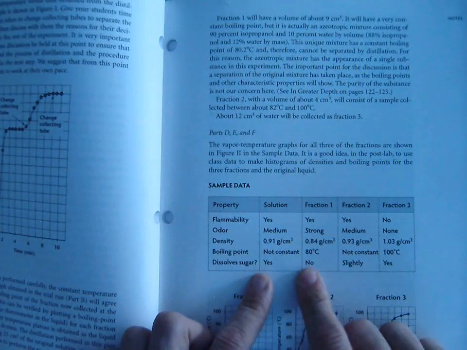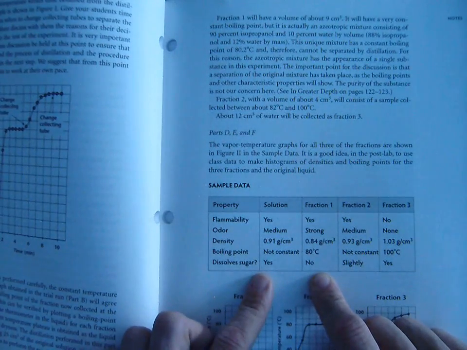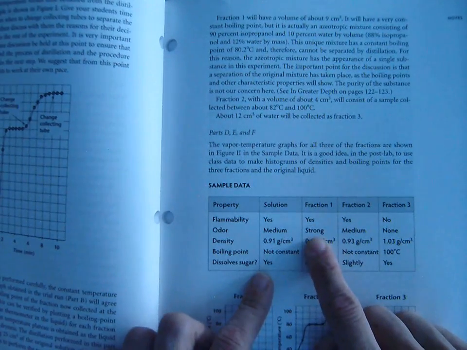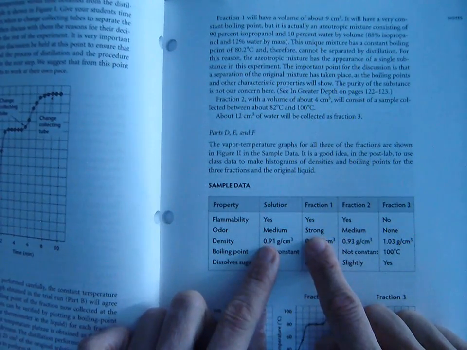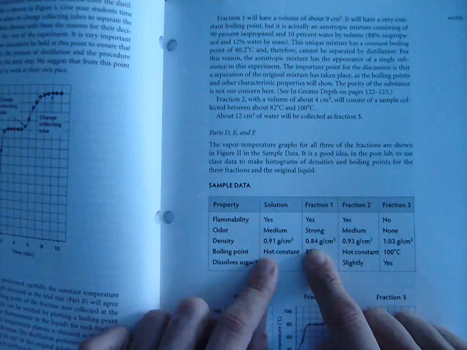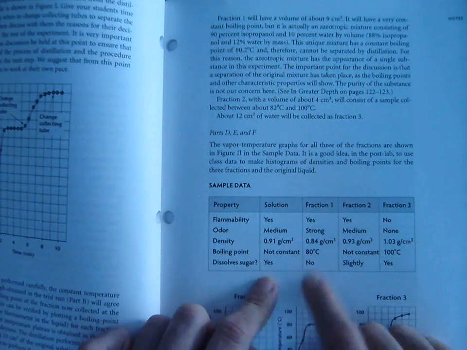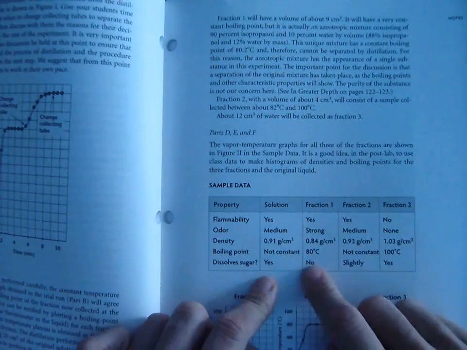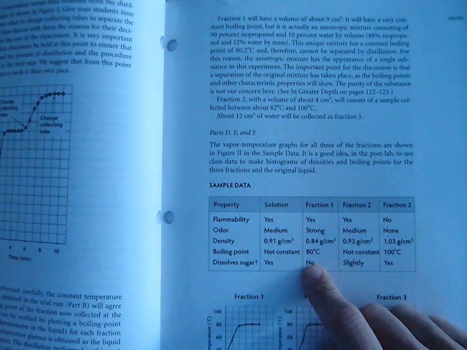Now, if we did all these tests on fraction 1, these are the data we would come up with. We'd find that it is flammable. We'd find that its odor is very strong. Its density is 0.84. It boils at 80 degrees, and it does not dissolve sugar. Okay. Fraction 1 is our isopropanol, which is rubbing alcohol.